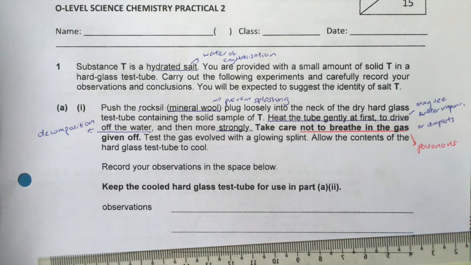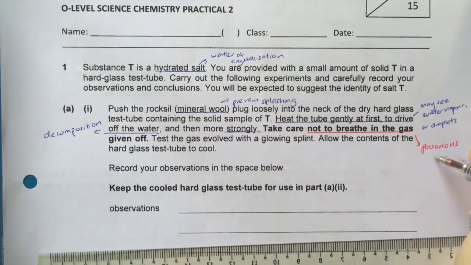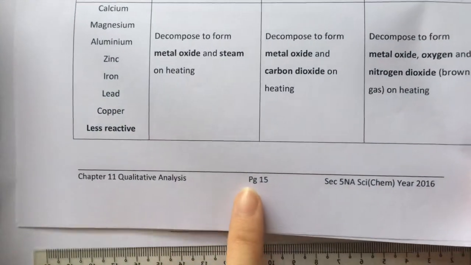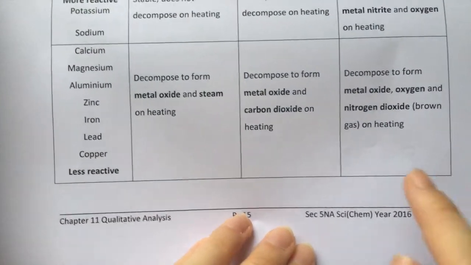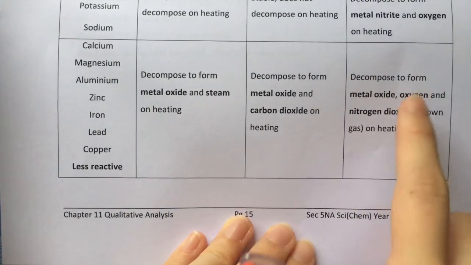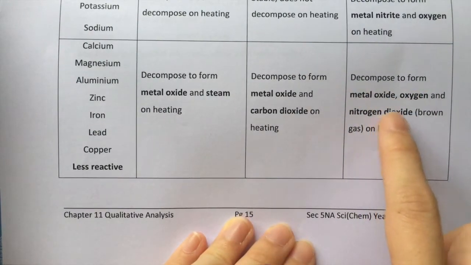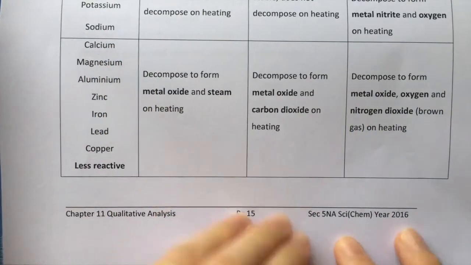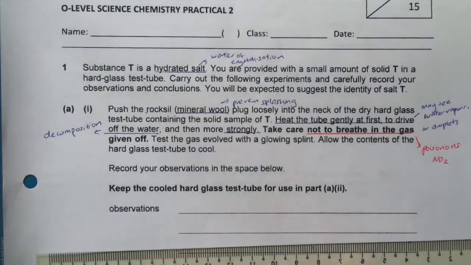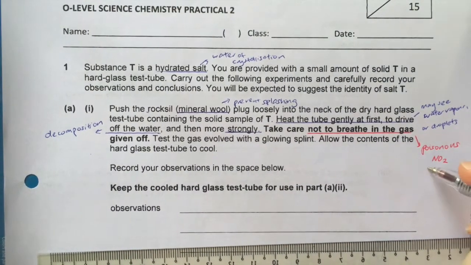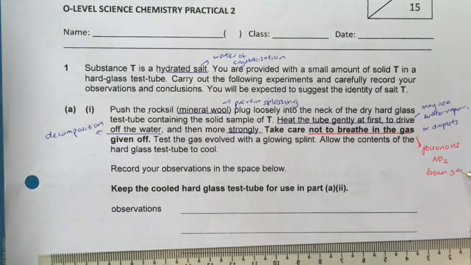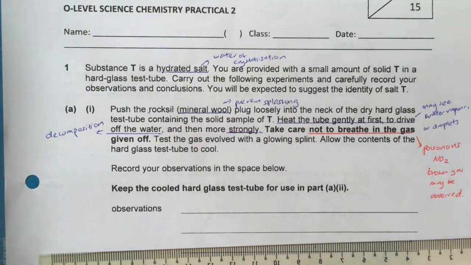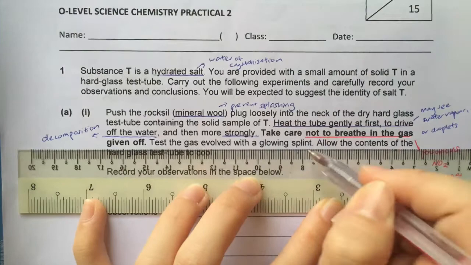We refer back to your notes regarding decomposition. So let's write it down first. If you look at your notes, page 15 on decomposition, you will see that there is a decomposition forming a metal oxide, oxygen, and nitrogen dioxide, and it says it's a brown gas. And those are the metals that could be in the substance that decomposes to form your brown nitrogen dioxide gas. So we will write down that brown gas may be seen. Again, until you do the practical, you will not know if there's really a brown gas.